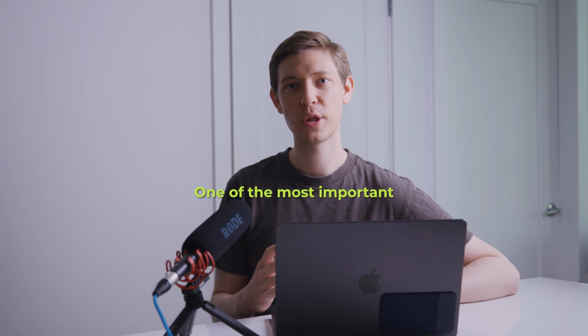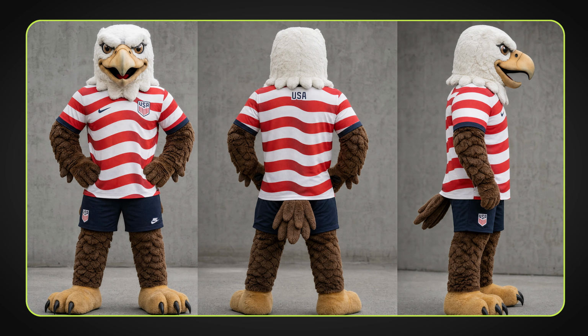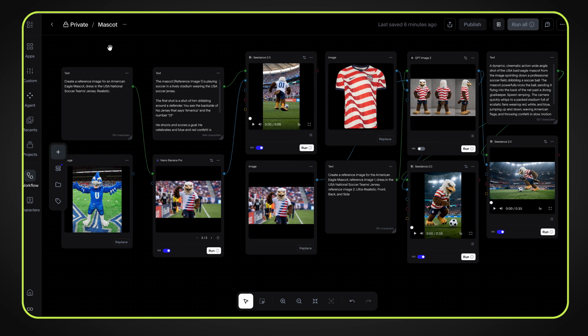One of the most important things you can do when creating AI content is create a reference image for the characters that you are featuring in your AI photos and videos. This way you're going to maintain that consistent look across all the photos and videos you are creating. Today I want to share how I create reference sheets for the characters that I am using in my AI content. So let's open up Runway and let's get started.